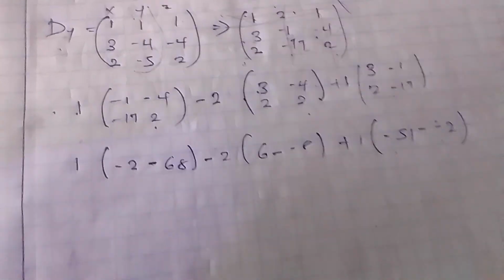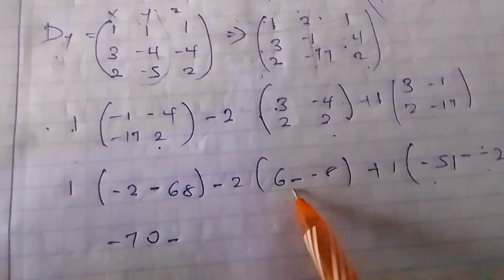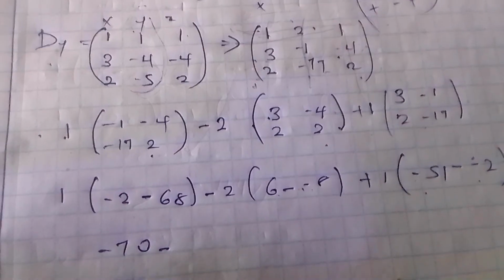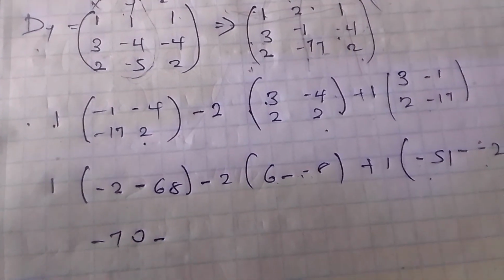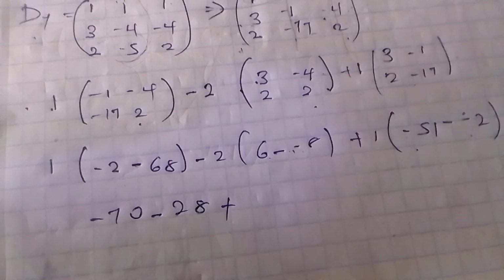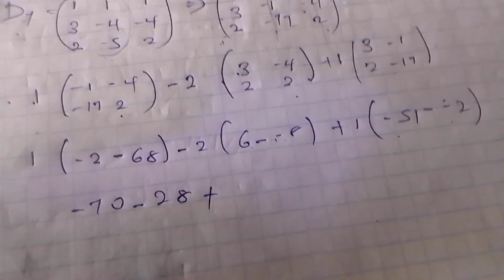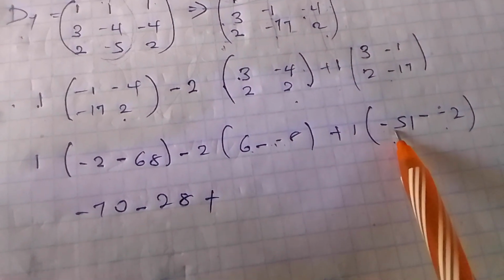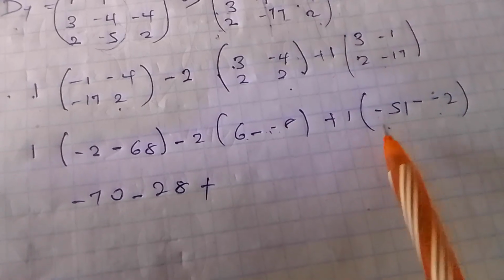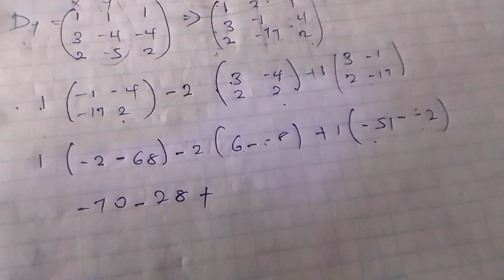Here, open the bracket: 2 plus 68 is 70, minus 6 minus 8, 6 minus 8 is negative, so it becomes 14. 14 multiplied by negative 2 is negative 28, plus negative 51, minus 2, which is negative 51 plus 2, giving negative 49.